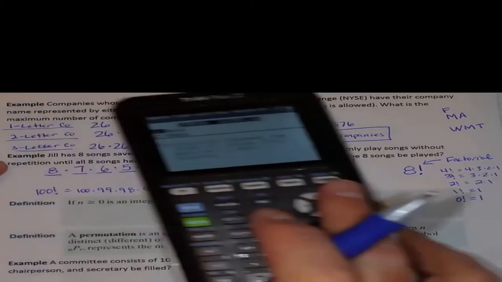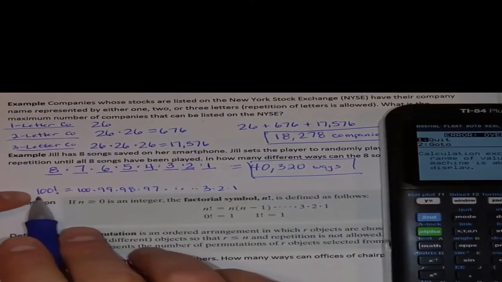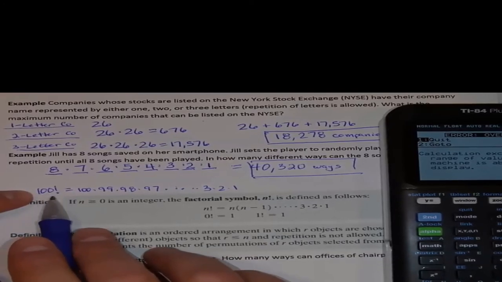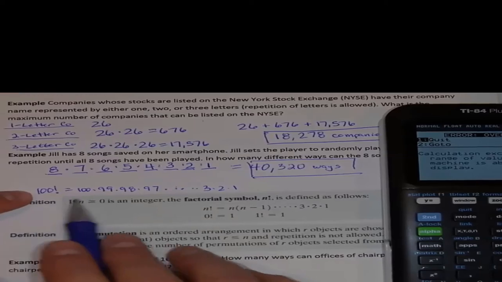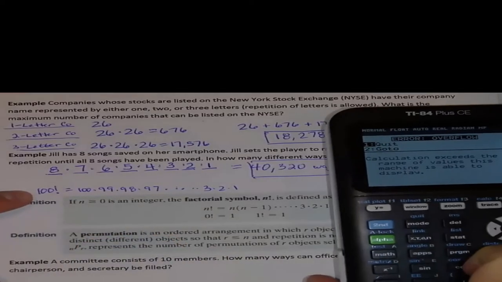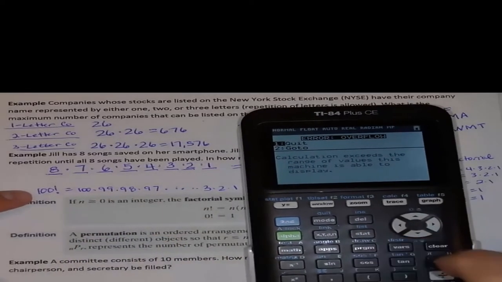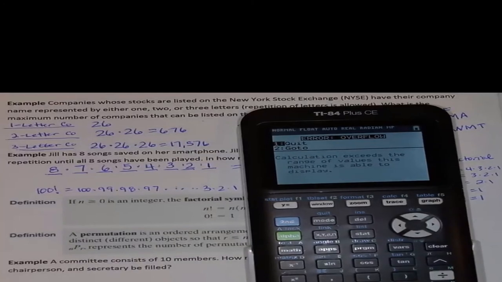So 100 factorial is such a big number that the calculator can't calculate it. So what does that mean? Well, you can't do 100 factorial on your calculator, because it's too big of a number.